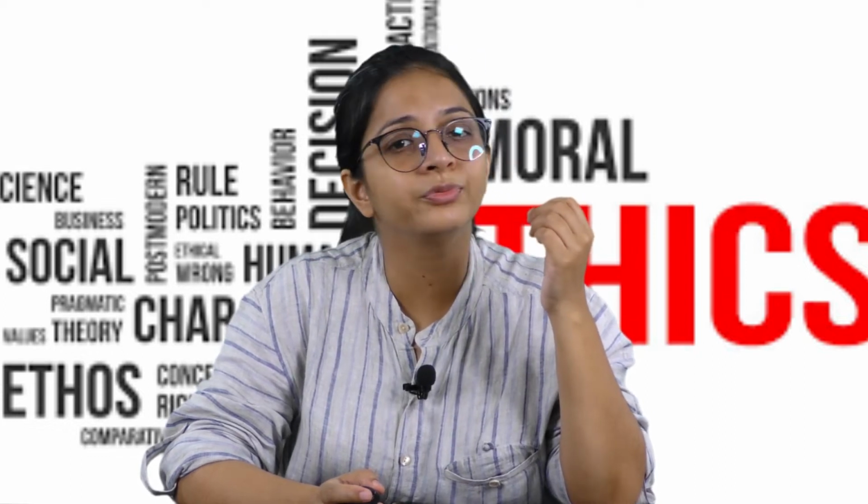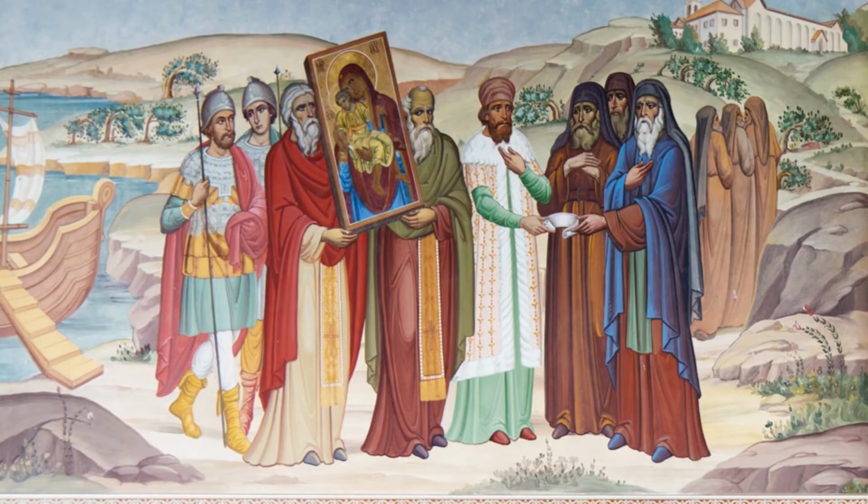Now, speaking of deontological ethics, Kant is not the first one to have spoken of it. This duty-based ethics or deontological ethics has been there in the period of medieval philosophy as well, the early medieval era and the later medieval era both. However, Kant's conception of the deontological ethics differed from how it was understood in the pre-Enlightenment era.